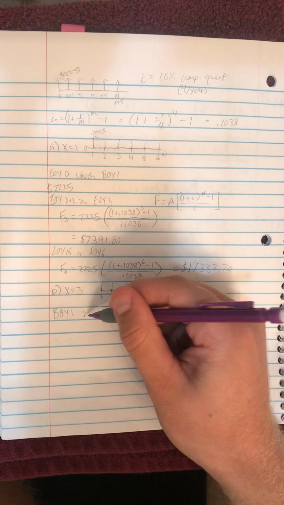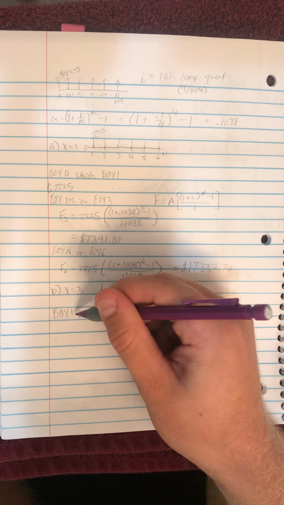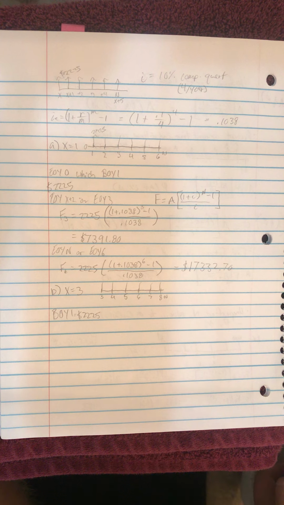It's still just going to be the $2,225. I know I'm probably doing that part incorrect. I tried to figure out what formula to use, but I could not find one because the P equals A function didn't work for this situation.